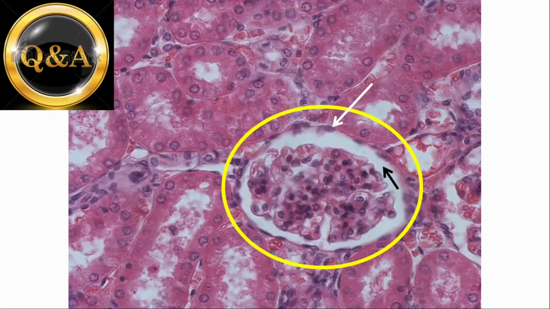What is this space? This is renal space. Between what? Between the parietal and visceral layers of the Bowman's capsule. And what is this middle structure that contains many nuclei? This is the tuft of capillaries covered by the visceral layer of Bowman's capsule, and this is what is called the glomerulus.